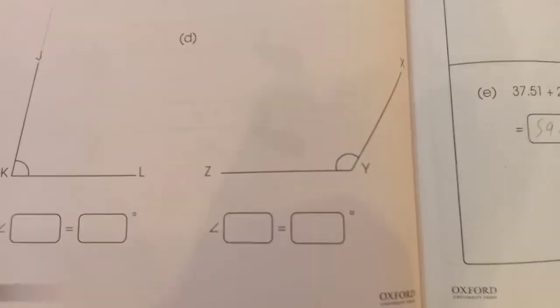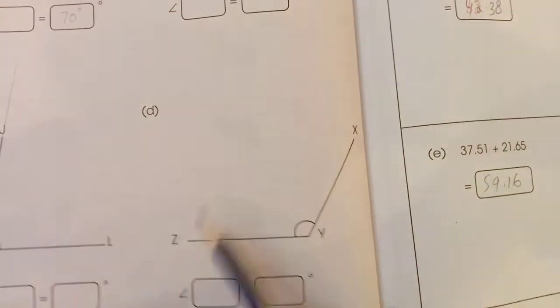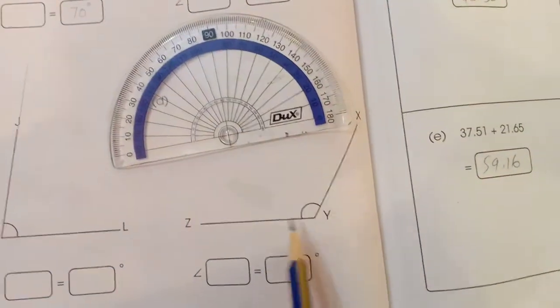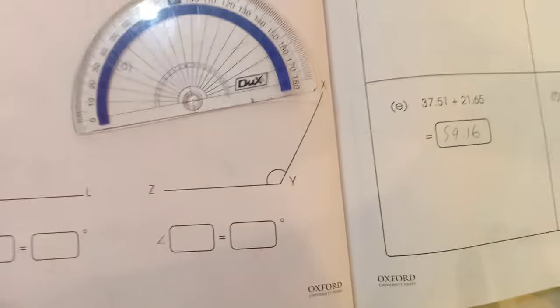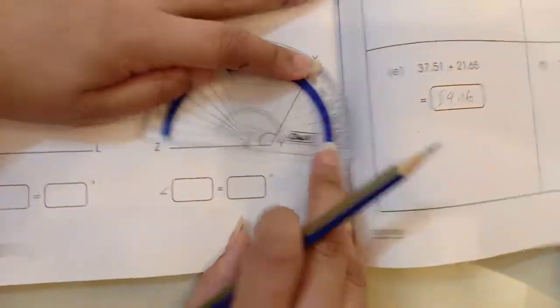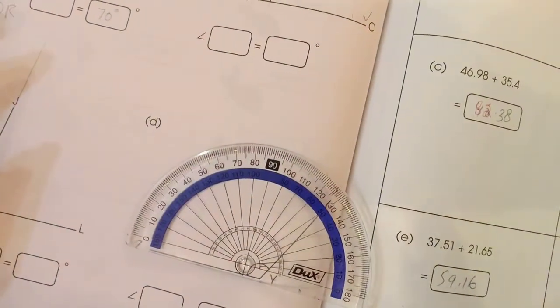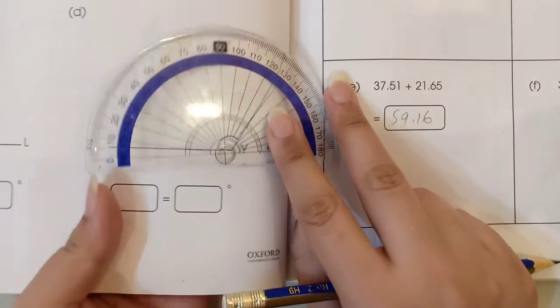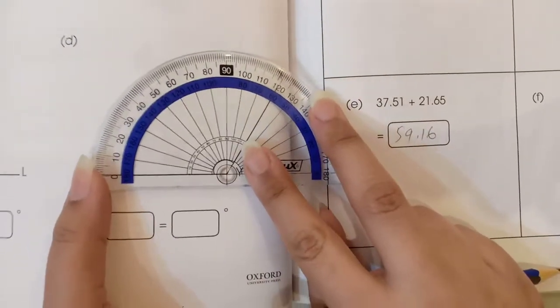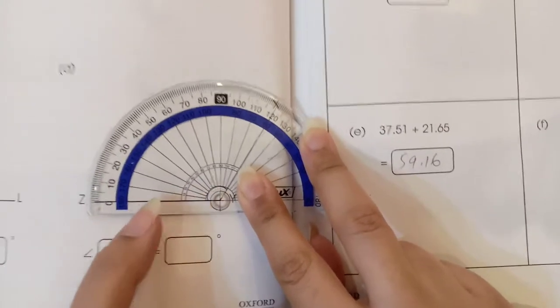Now coming to part D, the angle is opening from this side. We will put this protractor here, baseline on the baseline and center on the center. So I am going to put the protractor. Okay, I have to rotate it. Now I will put the center on the center and baseline on the baseline. They are fixed exactly on each other.